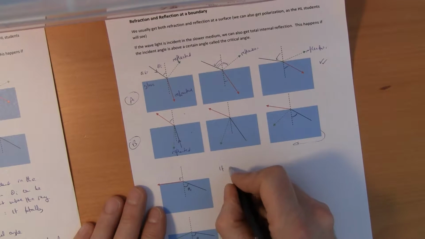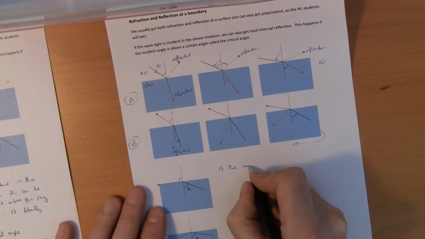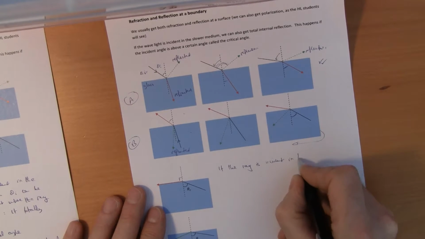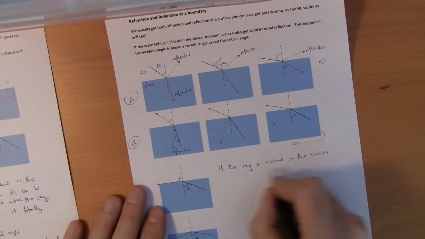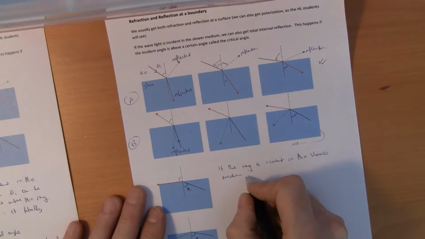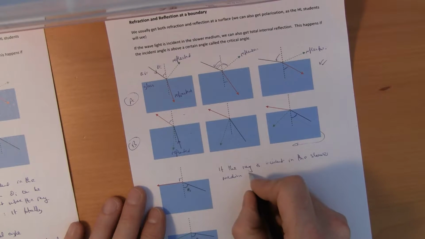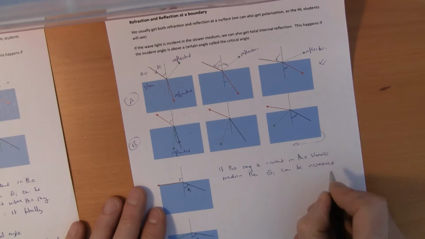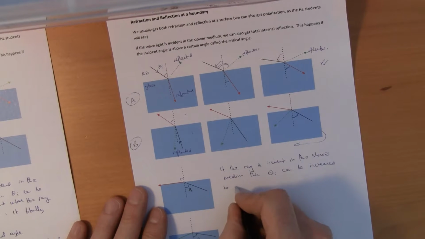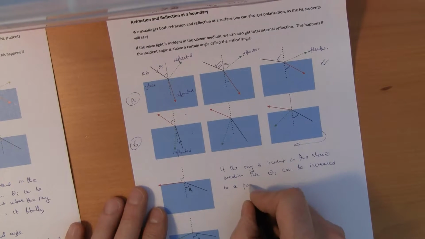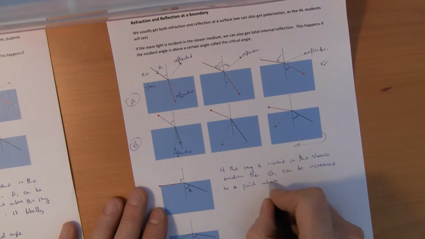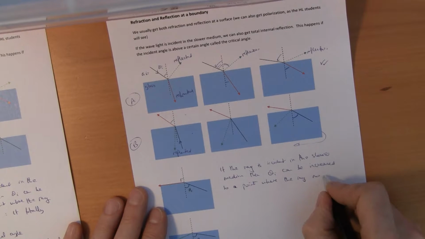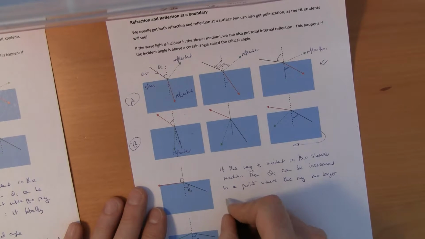If the ray is incident in the slower medium, then theta I can be increased to a point where the ray no longer refracts.